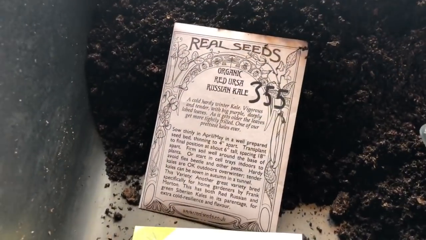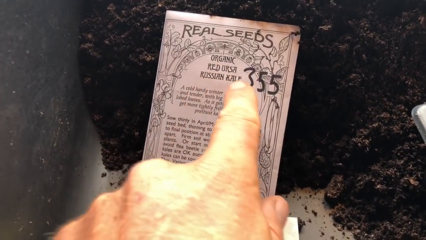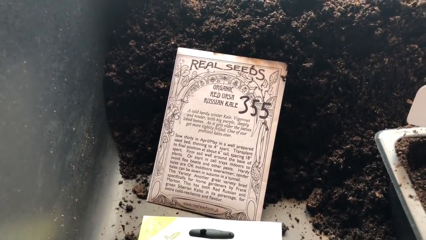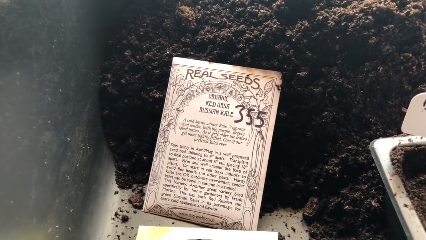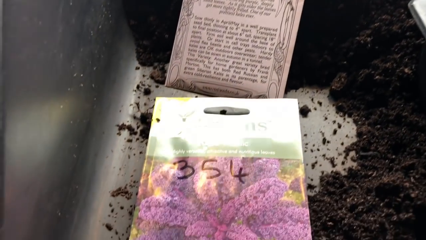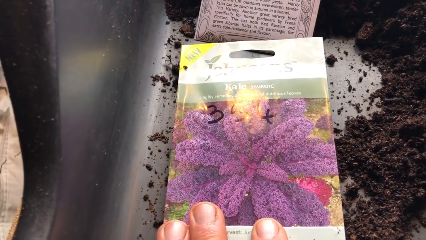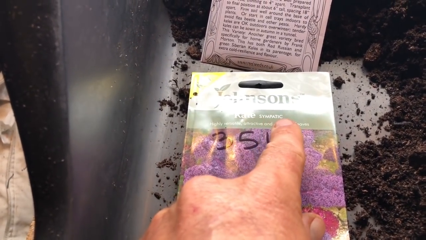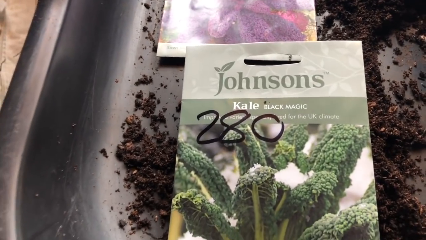So in this tray we've got a kind of red Russian kale, which is Red Ursa, and that's got really deep purple ribs, which looks really attractive, so I'm going to give that a go. And some red kale, Sympathetic, and some Black Magic.